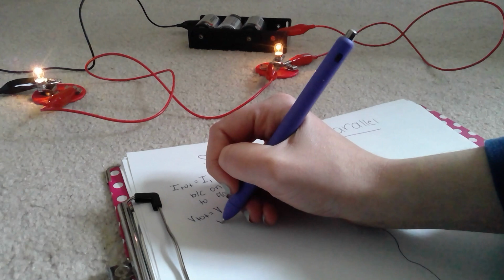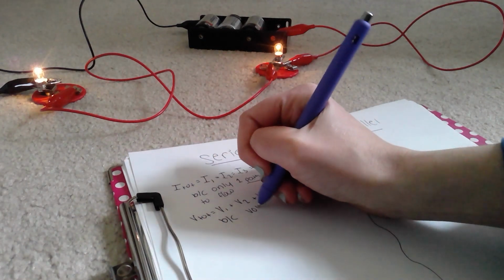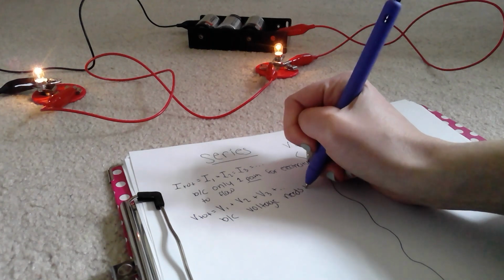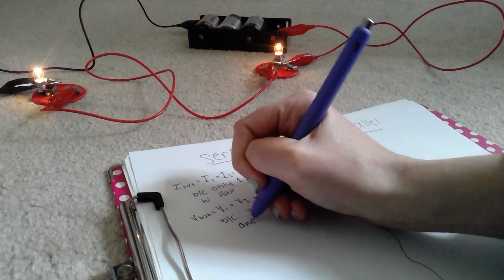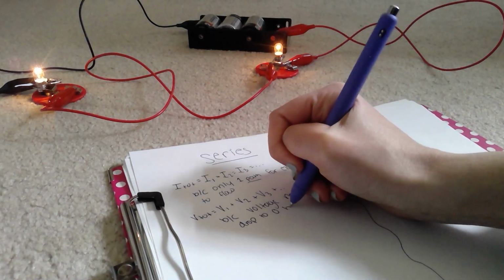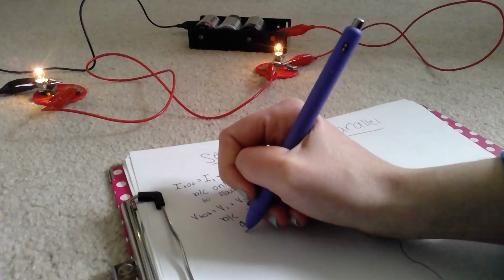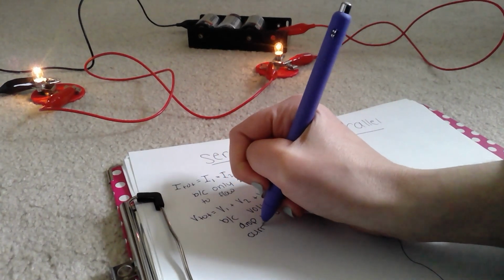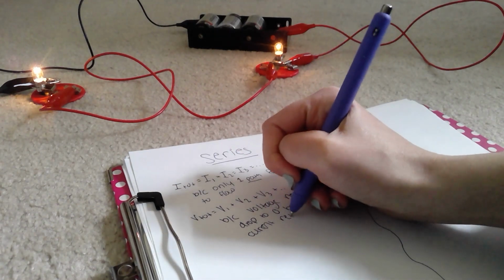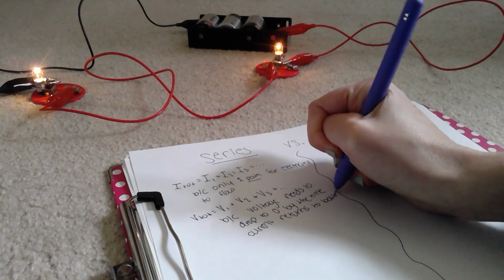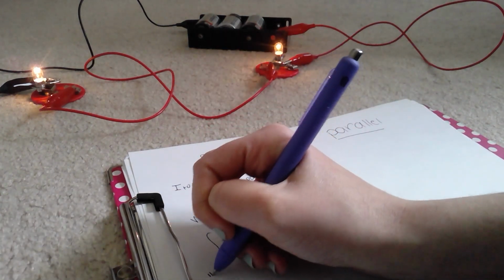What this means is that voltage needs to drop to zero by the time current returns to the battery. This is called Kirchhoff's voltage law.